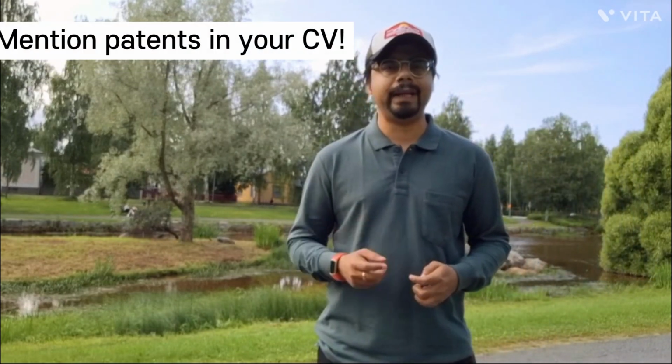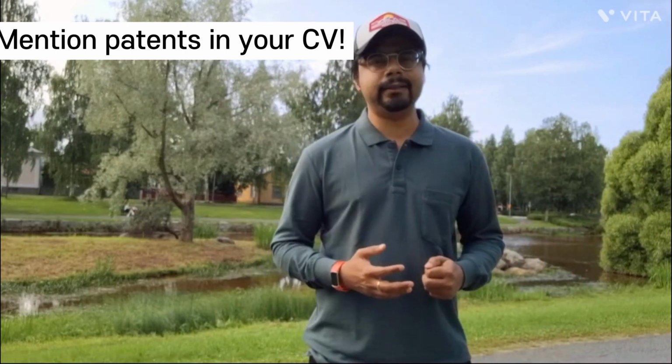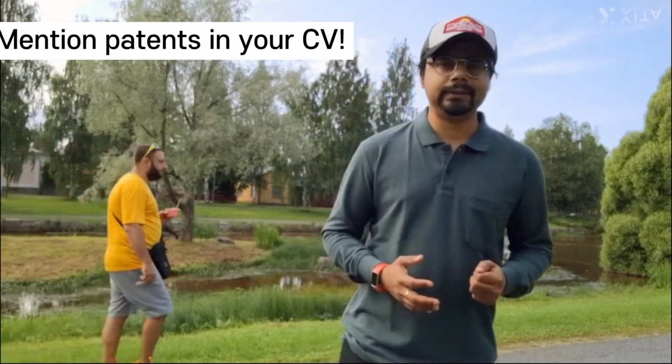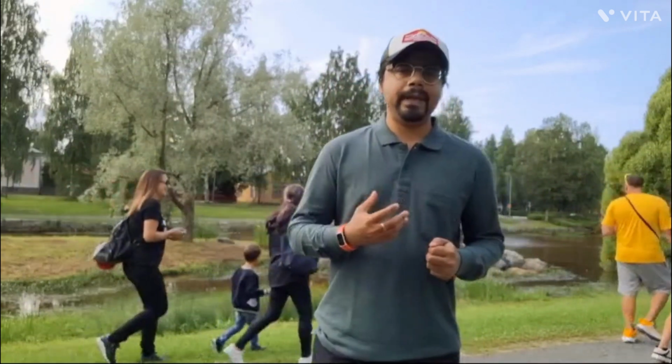Also, it's very important that you have patents. So try to publish patents, try to have patents while you are doing your research in academia, because companies love candidates who have patents. If you have patents, that means you have the skills, you have the ability to take a problem and turn it into an application for society, that is, the practical realization of some product. So that's why publishing patents is more important than publishing papers, and mentioning them in your CV is also very important. Then comes finally patience.